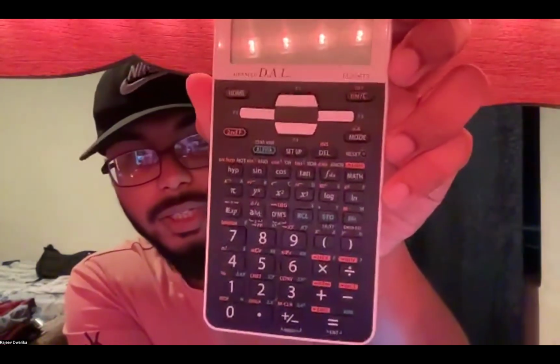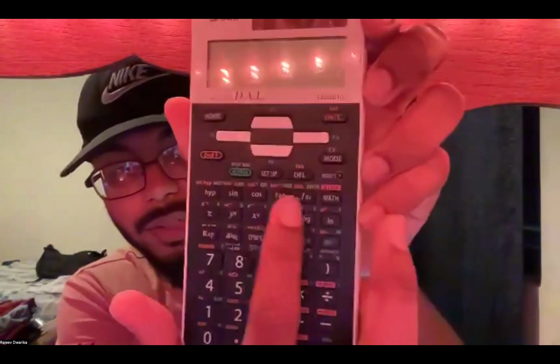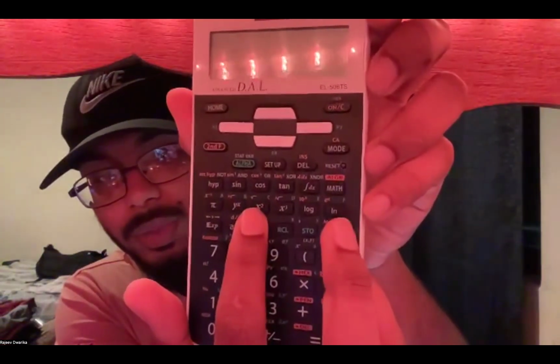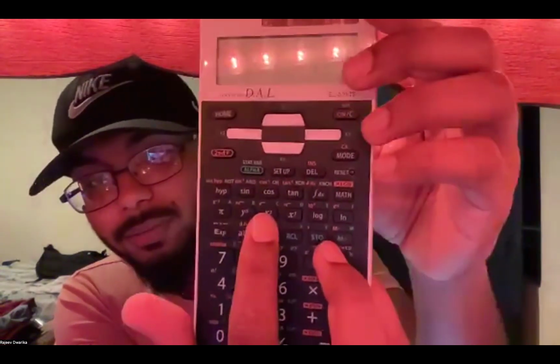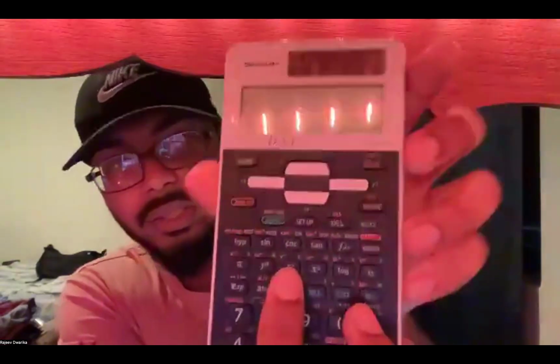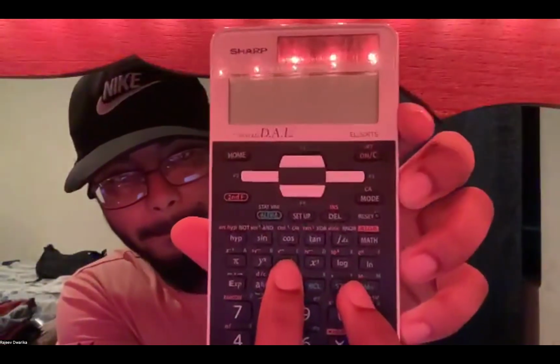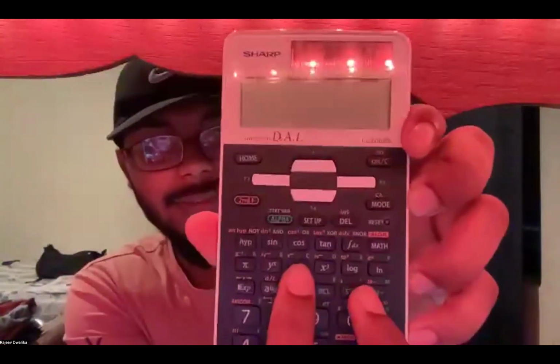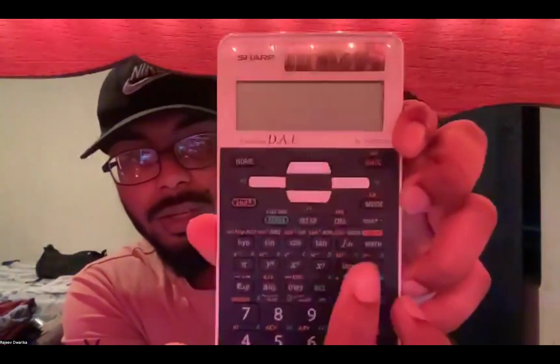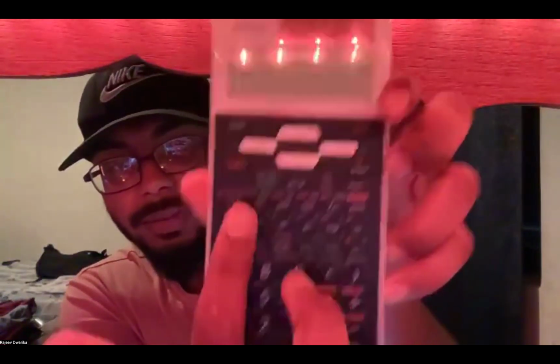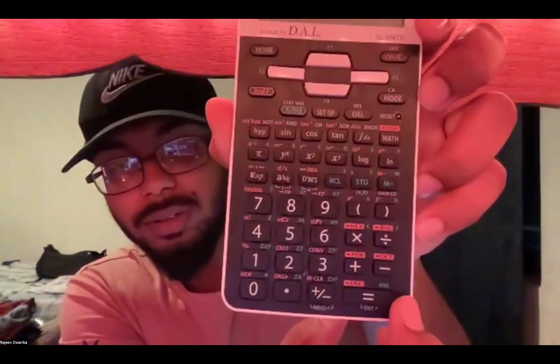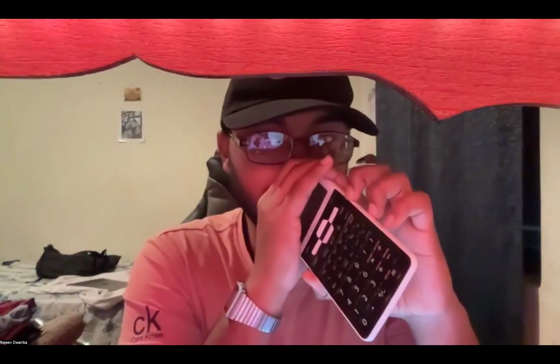Then press second function x squared, and that should give you the square root button. Is the square root sign coming up? Yes, sir. Then to access the previous answer, press alpha, then the equal button, and then press equal.